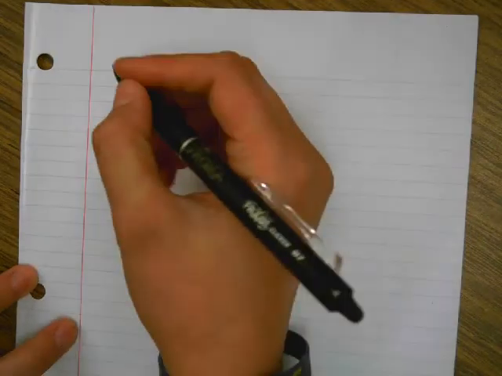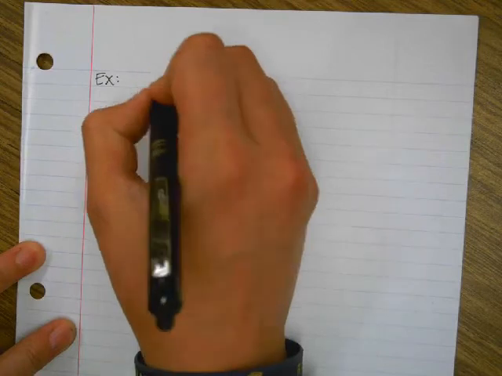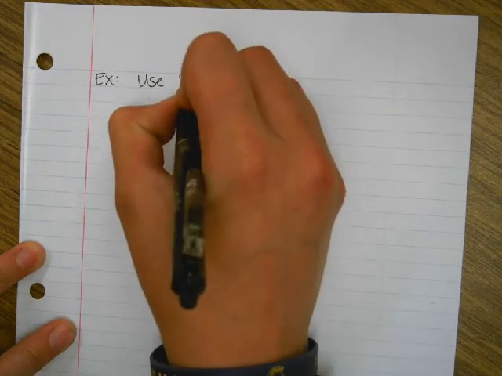So we are going to use limits to show the different asymptotes. So our first example, using limits to show asymptotes.